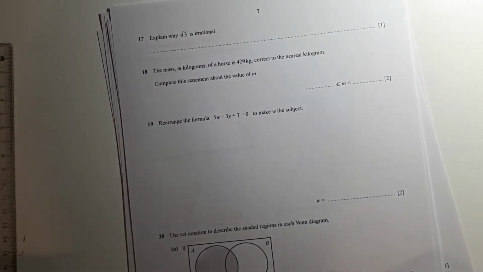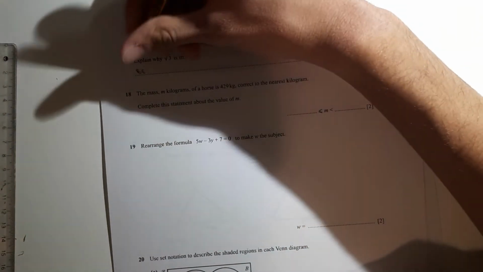Now 17. Explain why the square root of 3 is irrational, and this is because it can be expressed as a fraction.